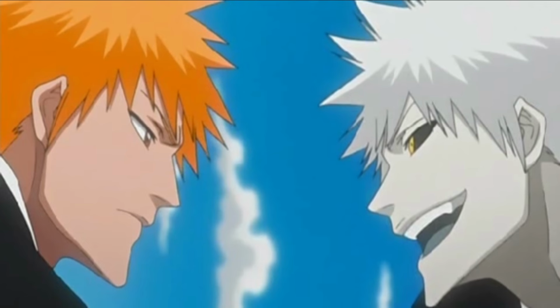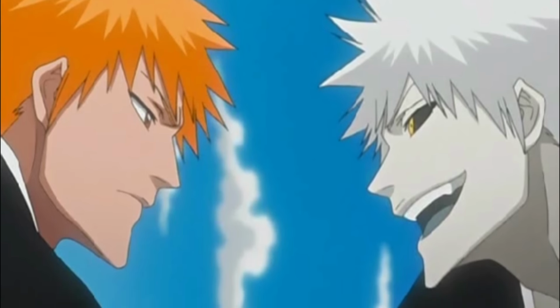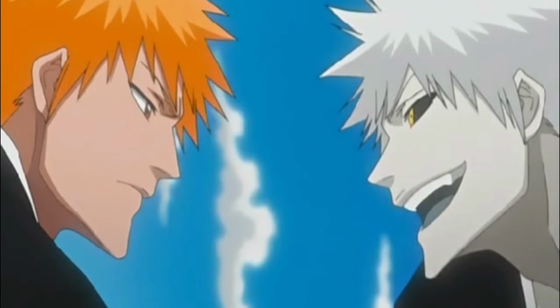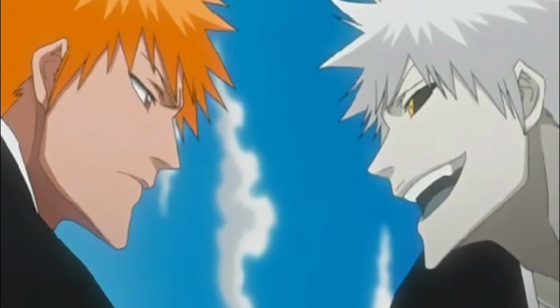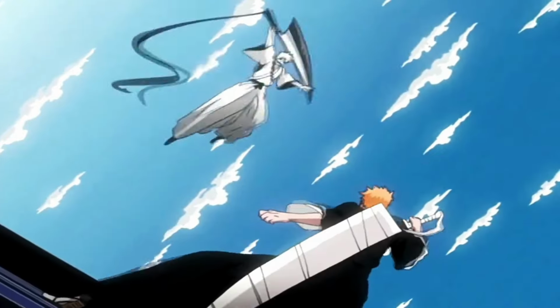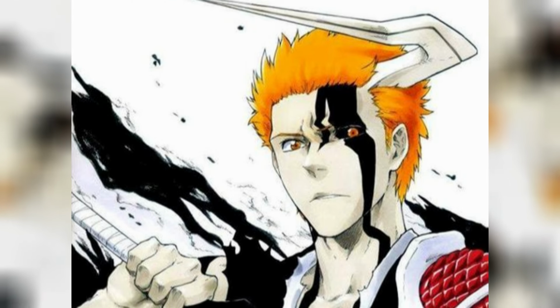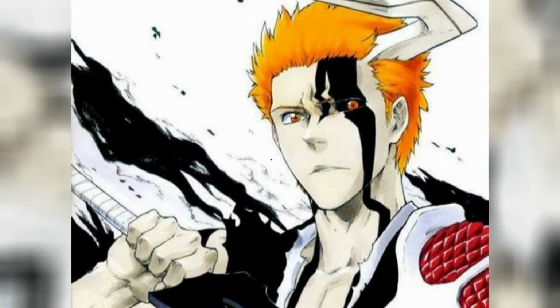The hollow mask is said to drain its user's Reiatsu rapidly in exchange for immense power. This is the given reason for why a Visor, who is not Ichigo, is unable to activate their Bankai and their mask at the same time. The series is filled with Ichigo's interaction with his hollow self. They have a tenuous relationship, which is only resolved during the Thousand-Year Blood War arc, when Ichigo finally accepts the hollow as a part of himself, and in doing so, unlocks his true potential.